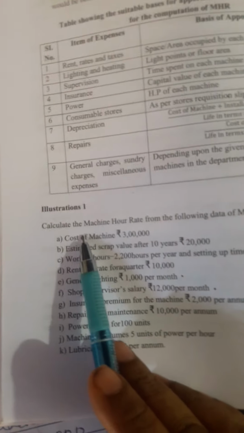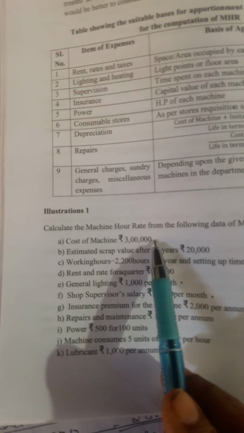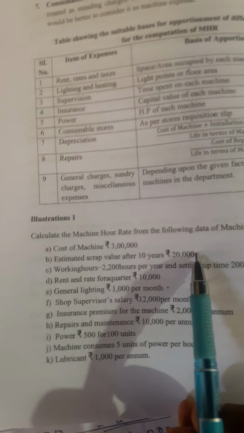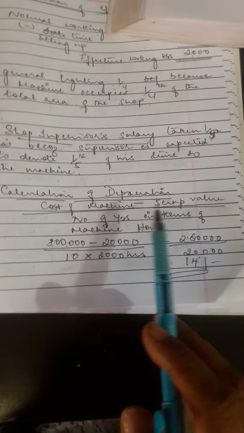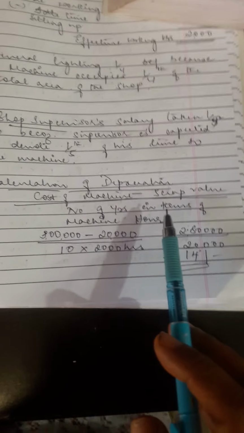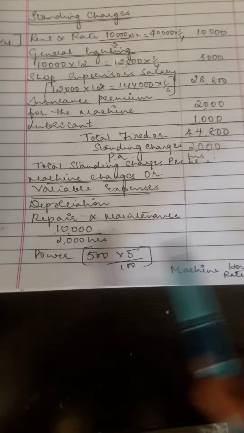The first expense is depreciation. See depreciation, what is the information given in the problem? Nothing. They will not give it to you directly. They will say the cost of machine is 3 lakh, and the estimated scrap value after 10 years is rupees 20,000. So you will have to find out the depreciation. There is a method to find it out. Calculation of depreciation: cost of machine minus scrap value, divided by the number of years, in terms of machine hours. You will get rupees 14. Calculate and see, you will get it. So it is 14 rupees I have calculated.